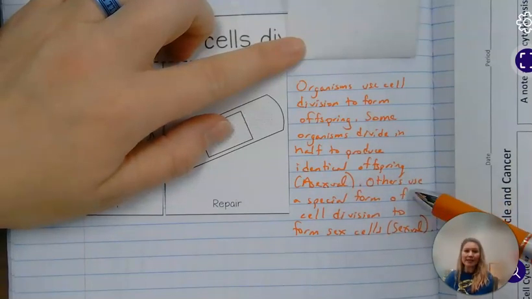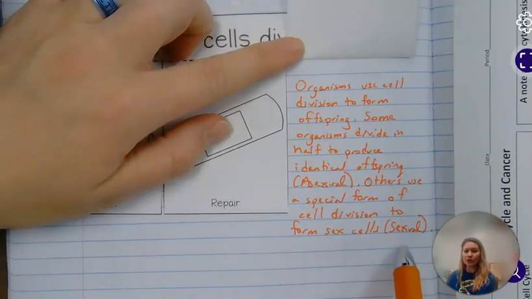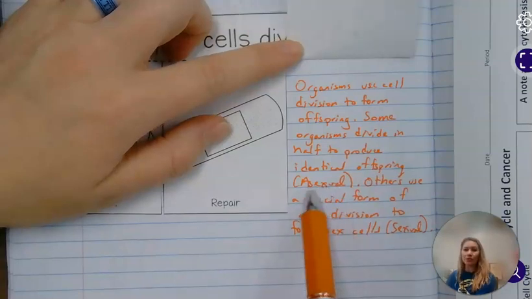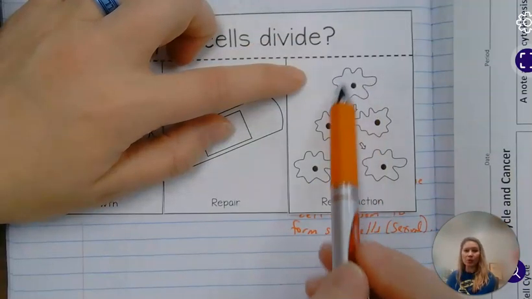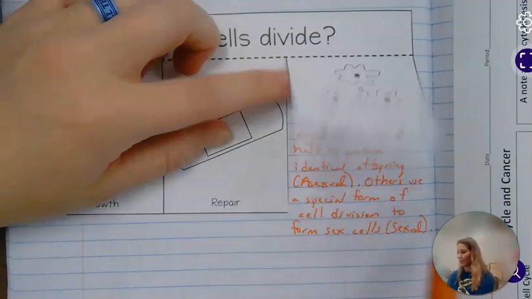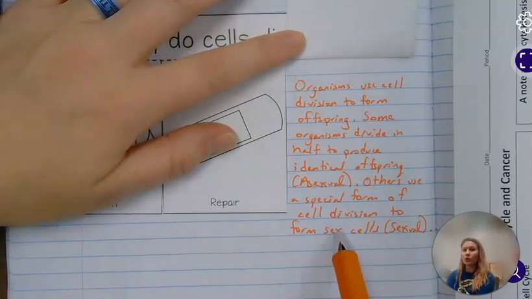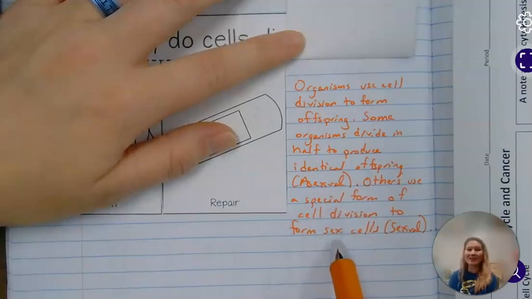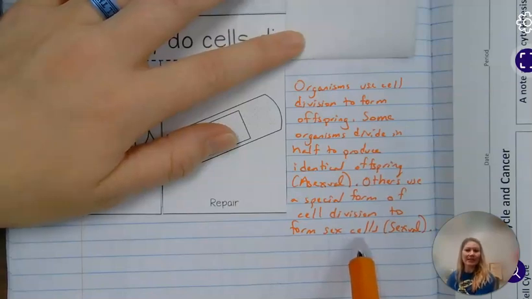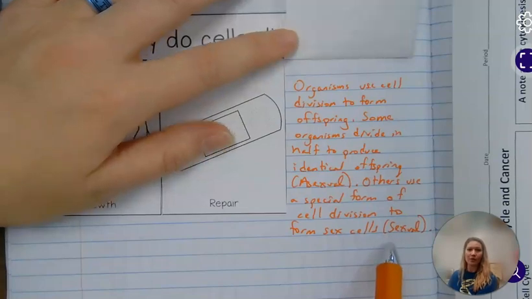And then other organisms use a special form of cell division to form sex cells. This would be sexual reproduction. So bacteria use asexual reproduction. You start with the 1 parent bacteria and end with the 2 offspring bacteria. But for other organisms like humans, we will use a special form of cell division called meiosis to form sex cells, and then those sex cells will go on to form offspring.